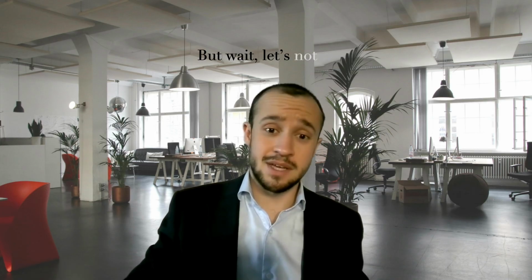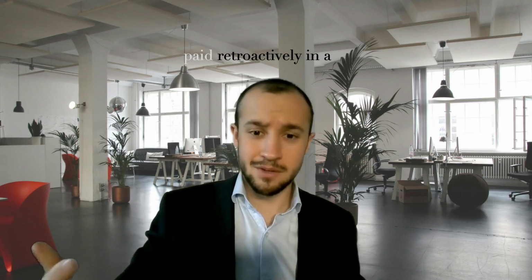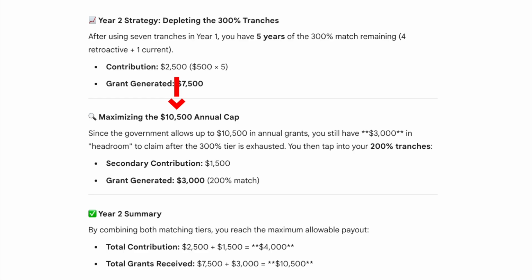But wait, let's not forget that the max grants that can be paid retroactively in a year is $10,500, not $7,500. So there is still $3,000 of free money to go get, and you can begin tapping into your 200% tranches. At this level of tranches, your contributions double. So if you put in $1,500, you will get $3,000 from the government.